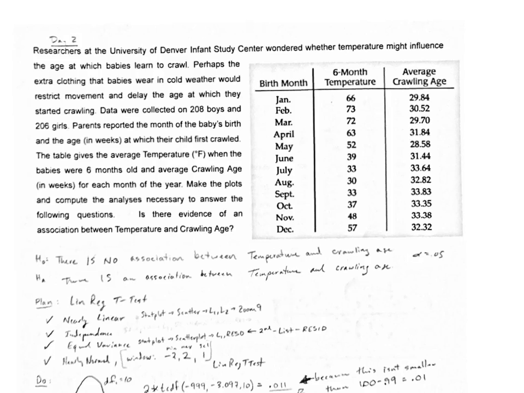Okay, this is the last part of your notes. So there's the third page. This is just an example, and this example will require more work. You'll have to make a scatter plot with your calculator. So have your calculator nearby, and you'll probably need to pause the video a lot more for this one.